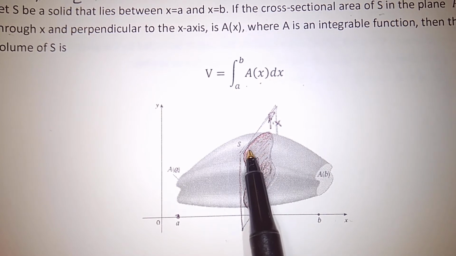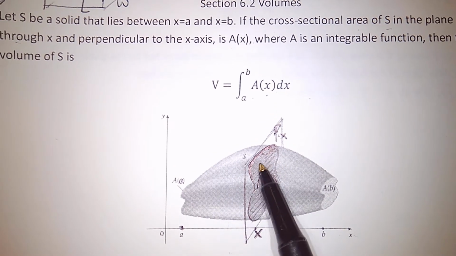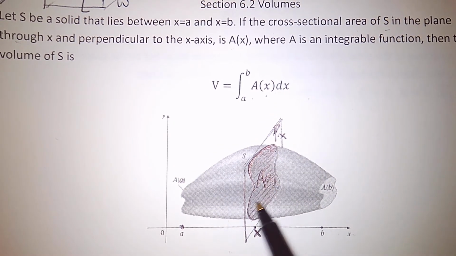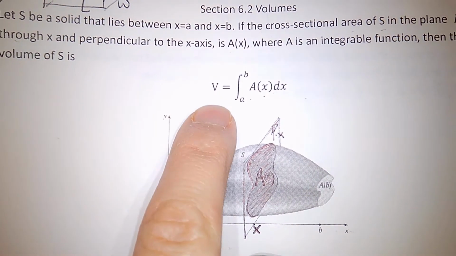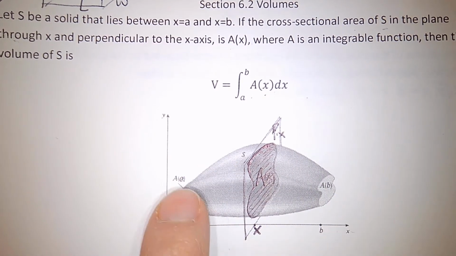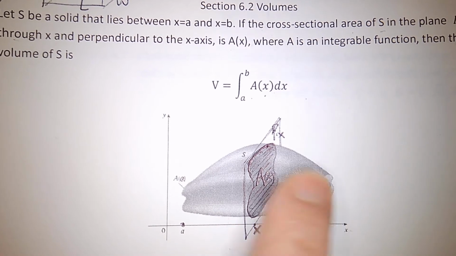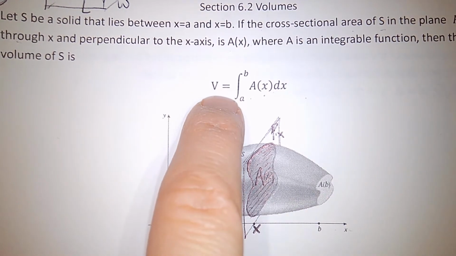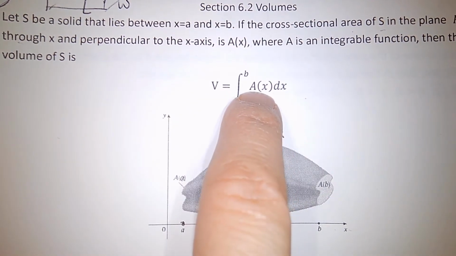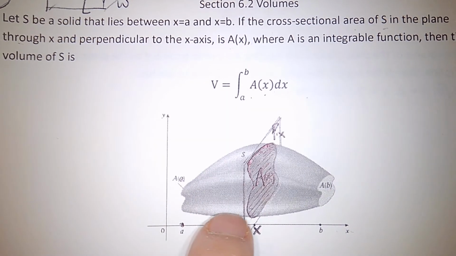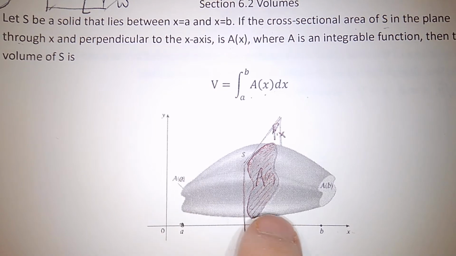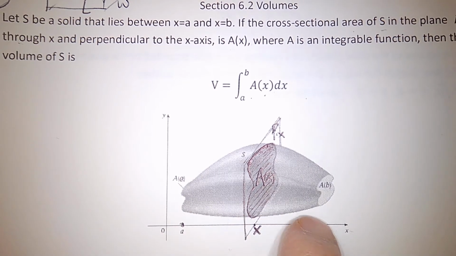So A of x is the area of this intersection region. To find the volume of this entire solid, what are we going to do? We're going to integrate A of x when x varies between a and b. Can you understand why this is the case?